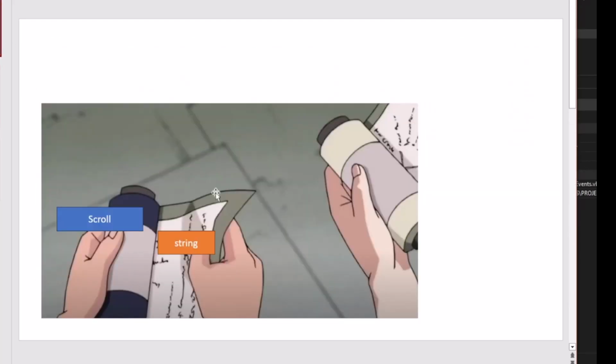Now, we notice that the string is on the scroll. This scroll could have a name. I can't remember all the scrolls inside of Naruto, but let's just say this is the tree scroll. That's the name of the scroll, but that's not what's inside the scroll.